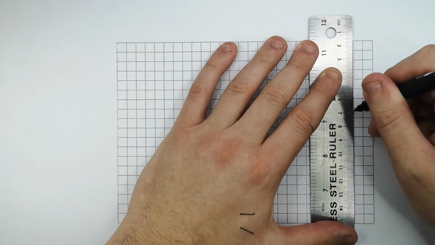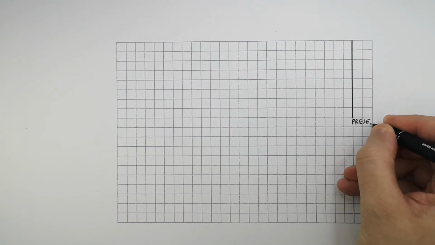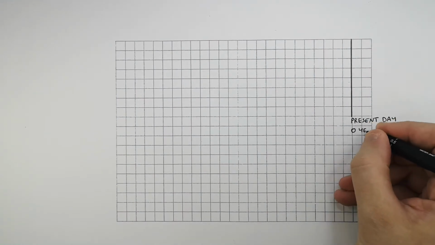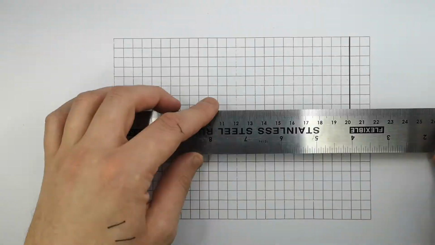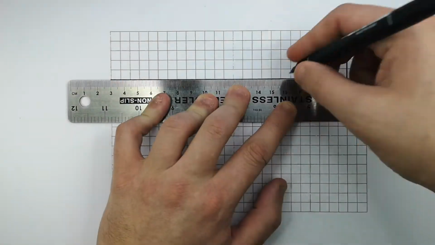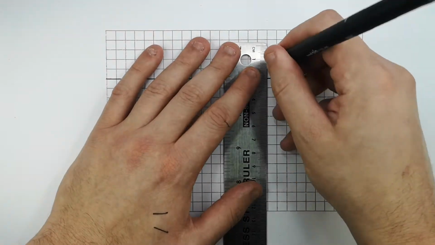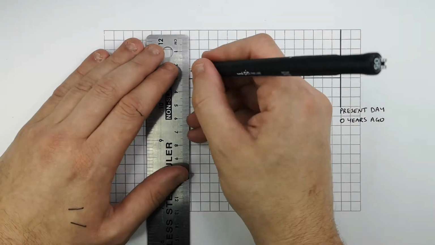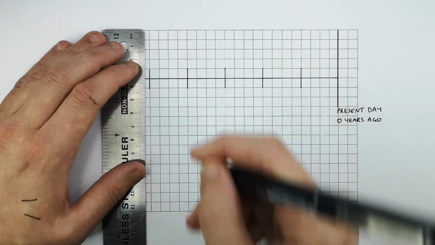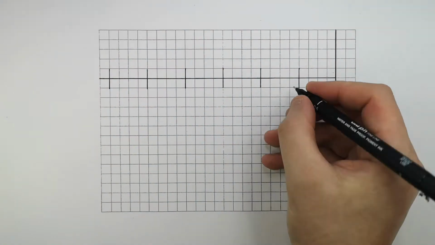I'm now going to draw a timeline. This line represents today, the present day, 0 years ago. I'm now going to draw a timeline from the present day going back 6 million years, where this line represents 1 million years ago, this 2 million years ago, this line 3 million years ago, 4 million years ago, 5 and 6 million years ago.